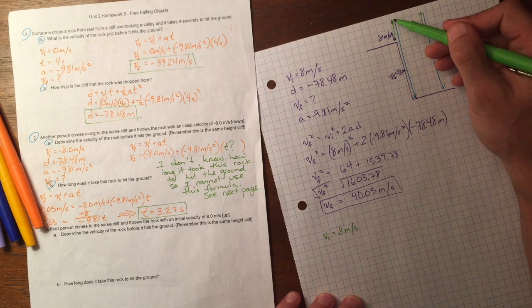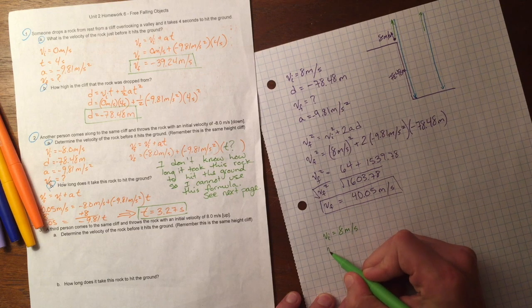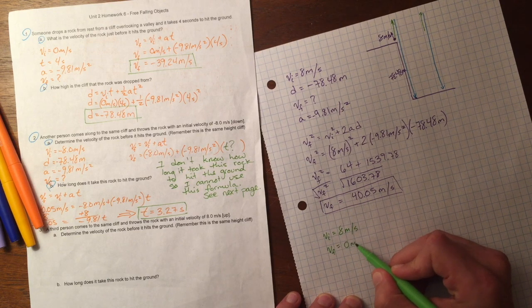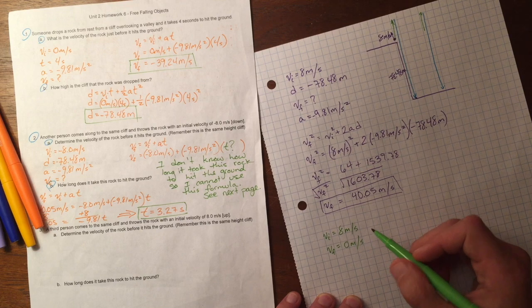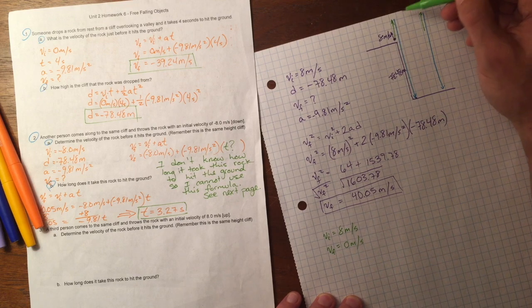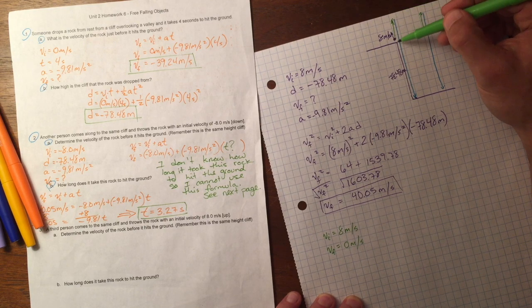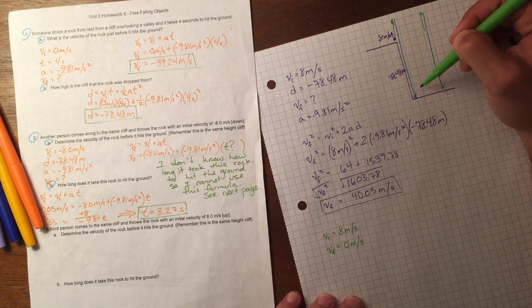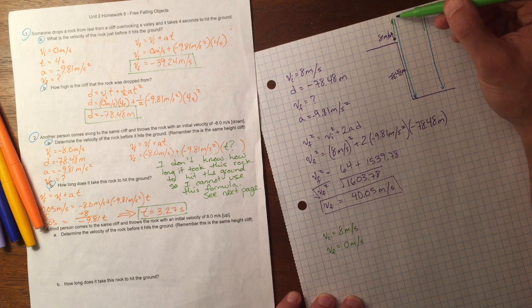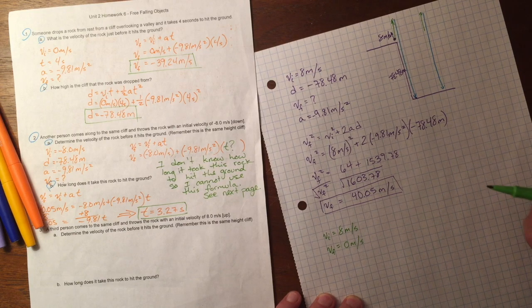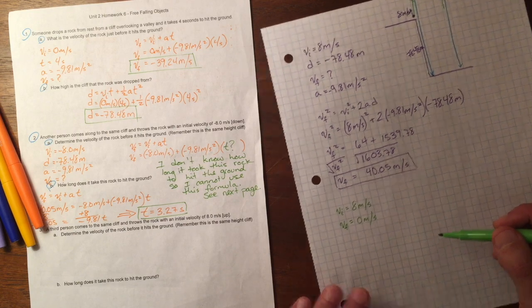We also know the final velocity at the end of that trip: V final equals 0 meters per second. That's an important thing to realize. At the top of any projectile or object that goes up and then reverses direction and comes down, that maximum is always going to have a velocity of 0 meters per second. We'll actually use that in the second part of the trip as well.